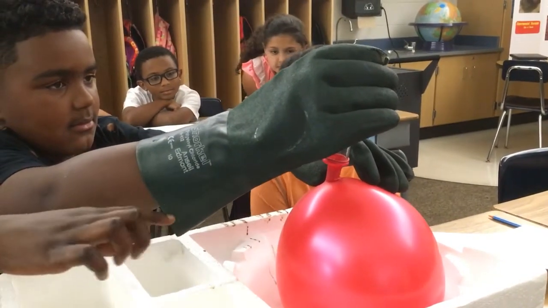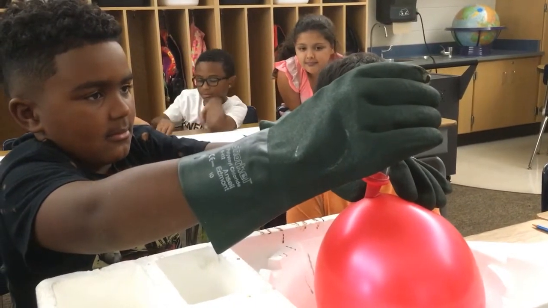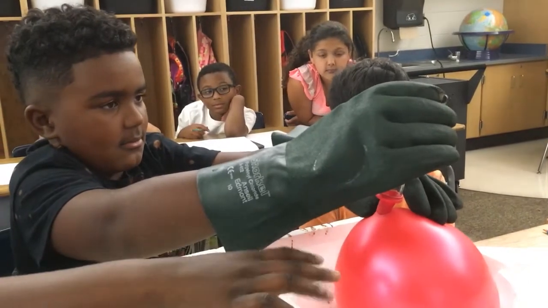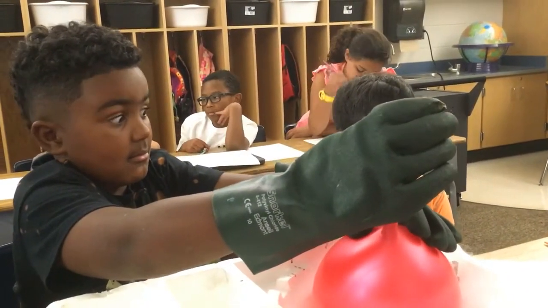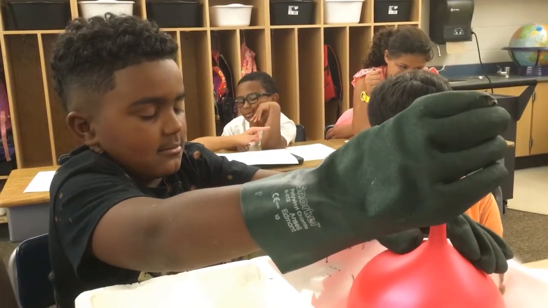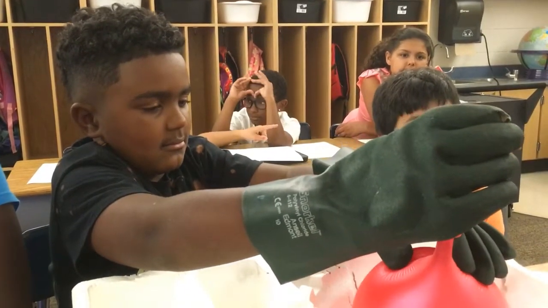There you go, it's shrinking. And we know as that balloon shrinks, the gas inside is becoming a solid. It's changing from CO2 gas into solid dry ice. And that's why it appears to be getting smaller. It's not leaking, there's no hole in the balloon. It's just changing state inside of the balloon.